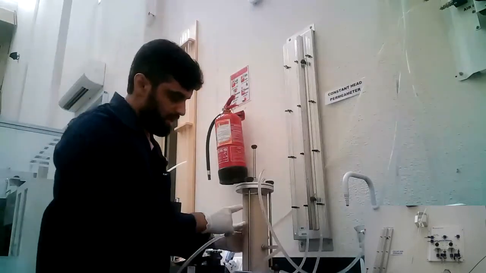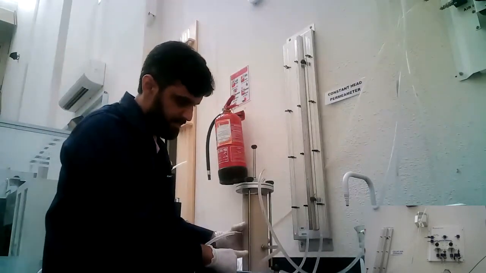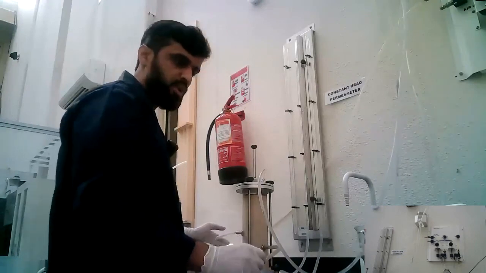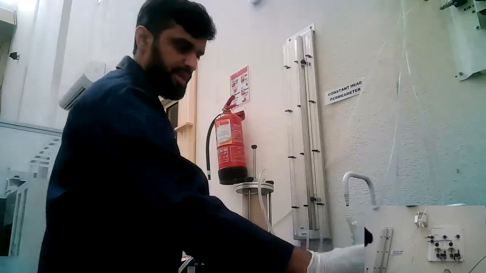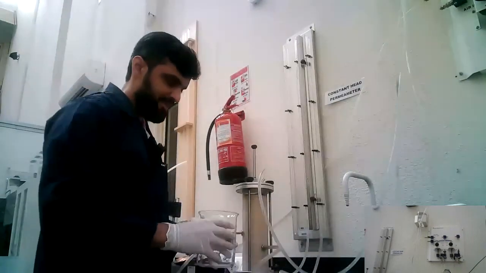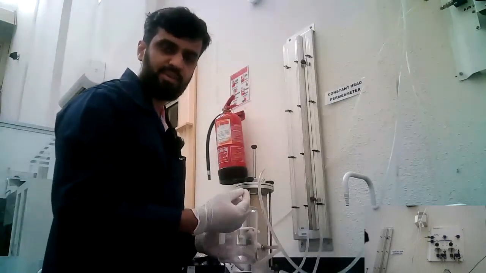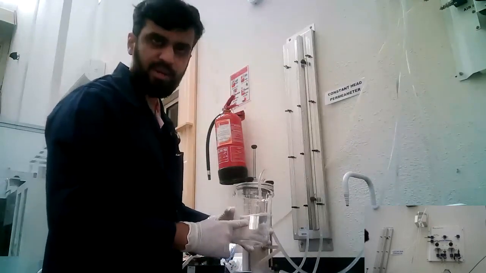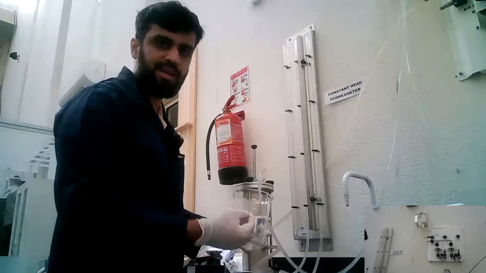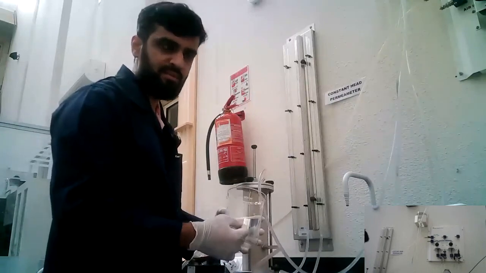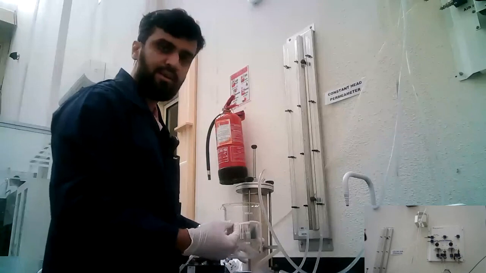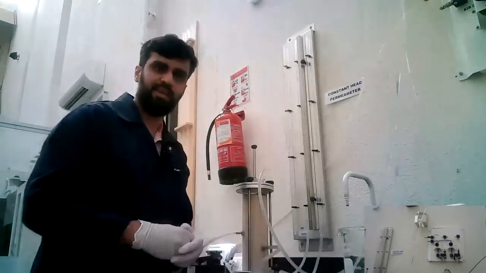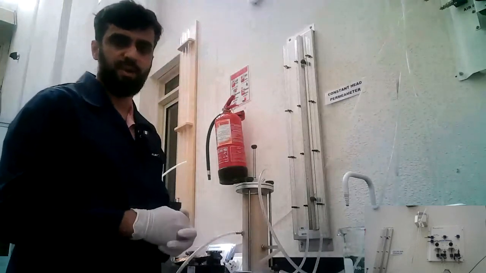Okay, so now the soil sample has been saturated and the air has also been removed from the system. So now what we have to do is take the beaker, and when we start collecting the water, we have to start the stopwatch and collect a certain amount of water and record the time taken to collect that amount of water, and that will be our final data for this test. Once we have all this data, then we will be in a position to calculate the coefficient of permeability.